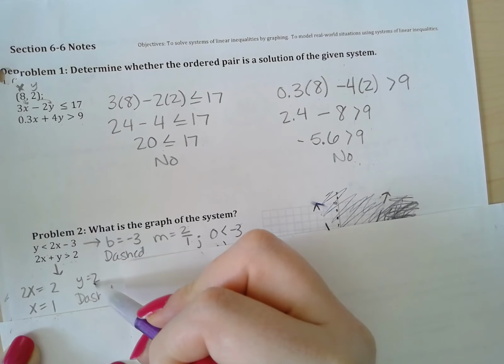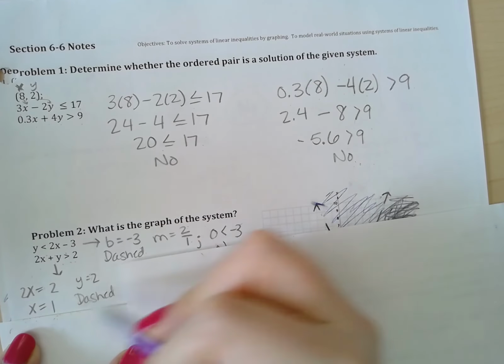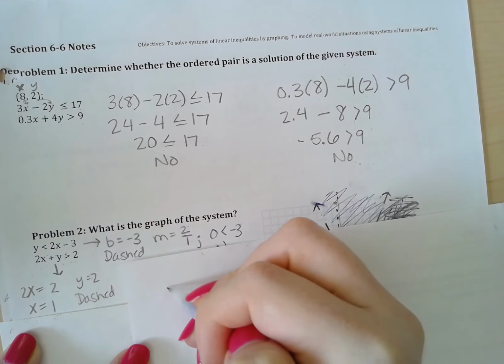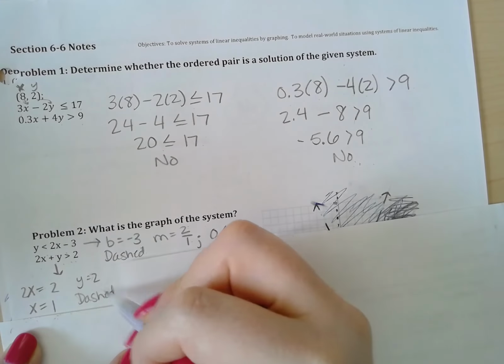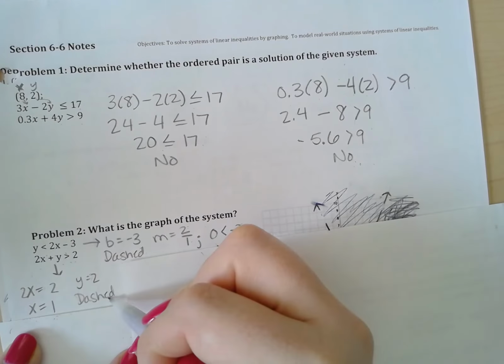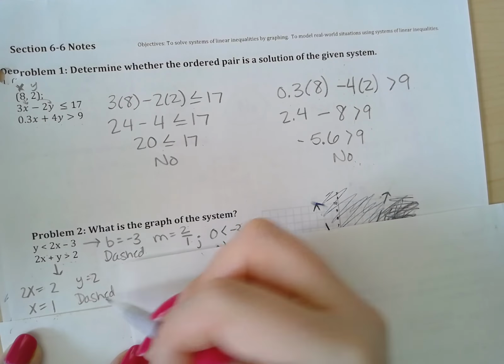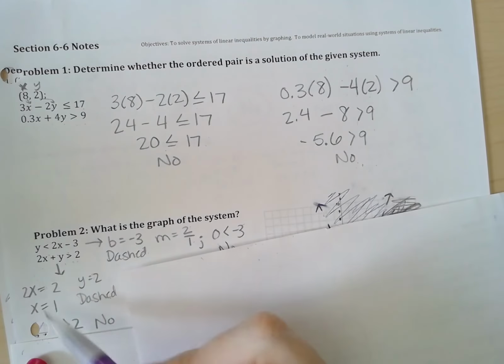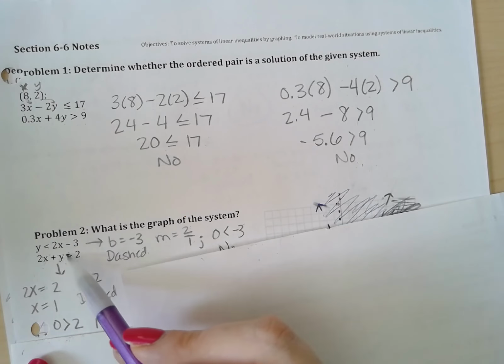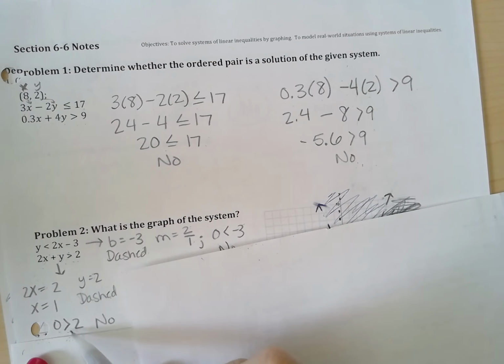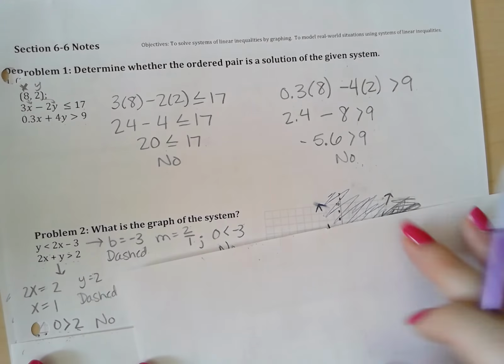Y equals 2, so that'll be a 2 on the y-axis. X equals 1, that'll be a point on the x-axis. And again, this doesn't have a line underneath it, so those will be connected with a dashed line. If I plug in 0, 0 plus 0, is that greater than 2? Is 0 bigger than 2? No. So I'm going to shade on the side of the line that does not have 0 on it.